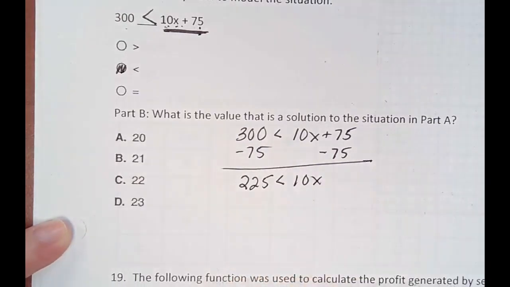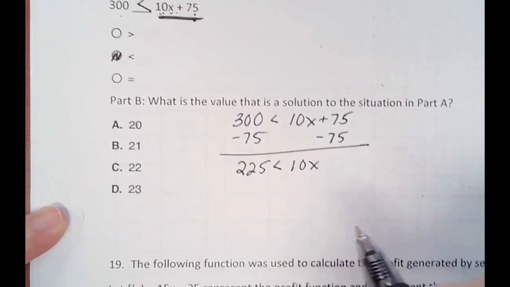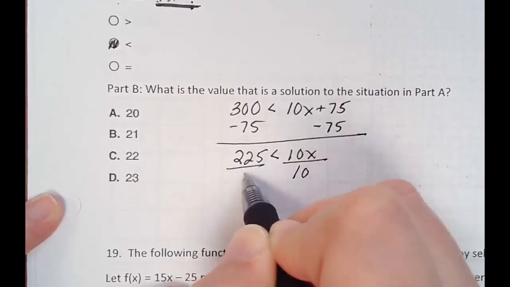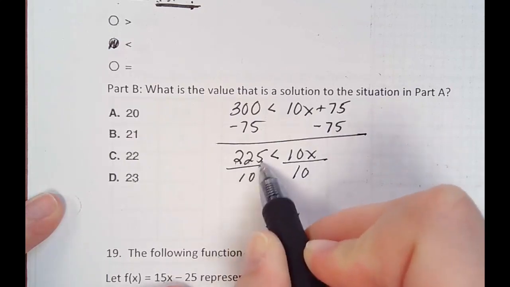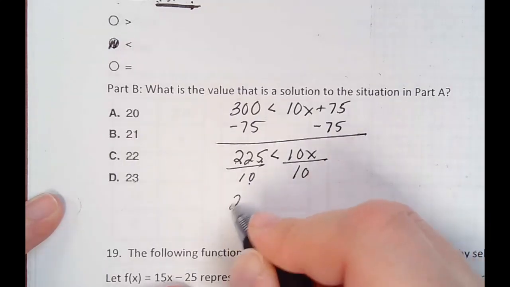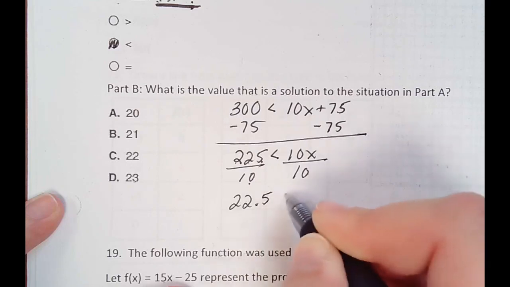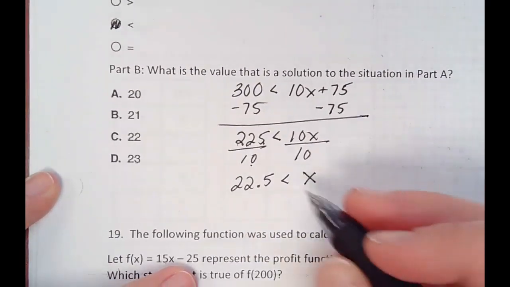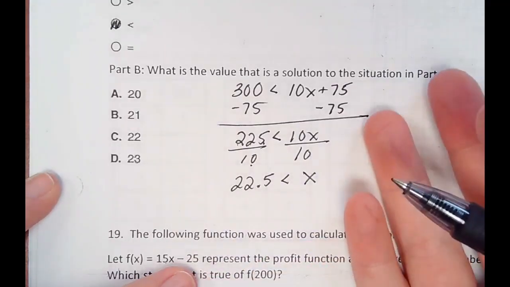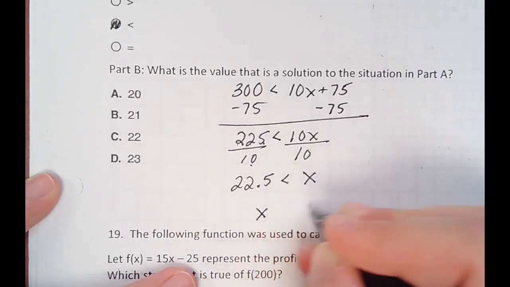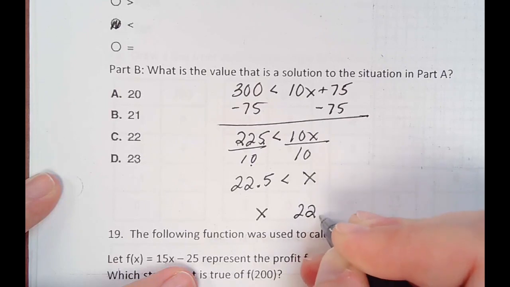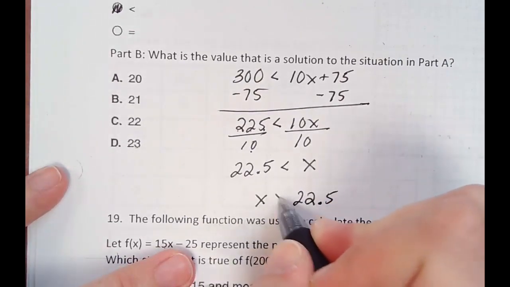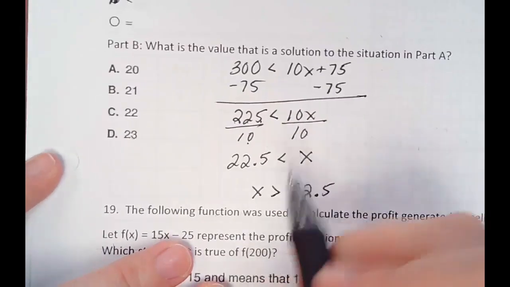One more step to get x alone. 10 and x are being multiplied, so undoing that with division. 225 divided by 10 is 22.5, less than x. If I want to flip this around so it's easier for me to read, I would flip it to x in 22.5. And I want it to open up still towards the x, like so. So that means x is greater than 22.5.